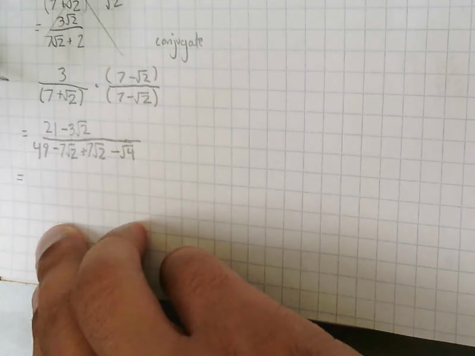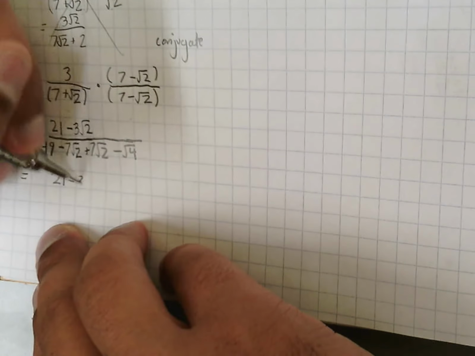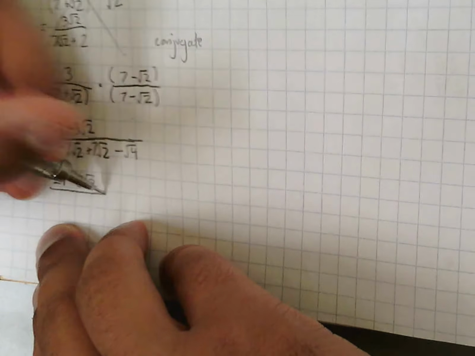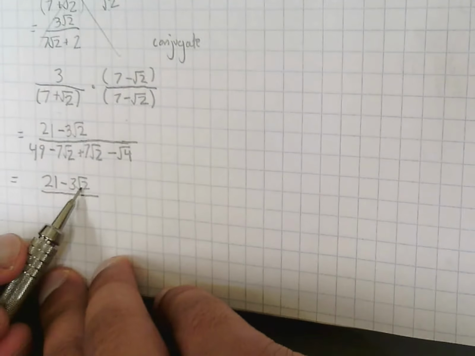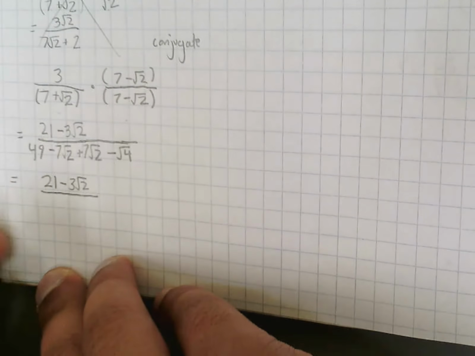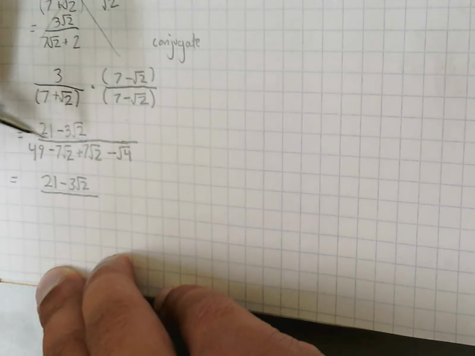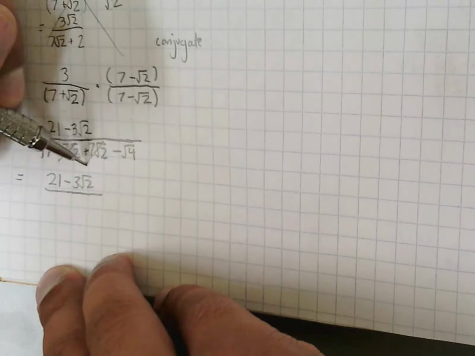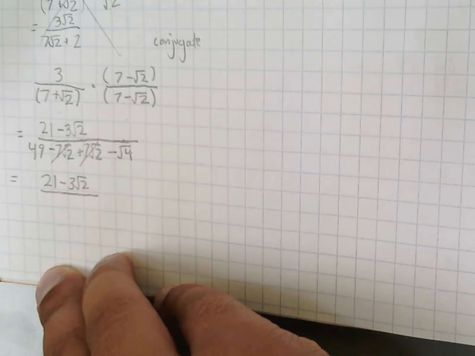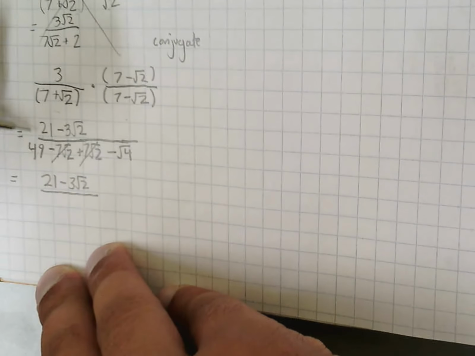Now something interesting happens. The numerator stays as is. I can't combine those terms because a radical is an exponent, and so this term and this term have different exponents. But here in the middle, negative square root of 2 plus square root of 2, that's just 0. Anything plus its opposite is 0.